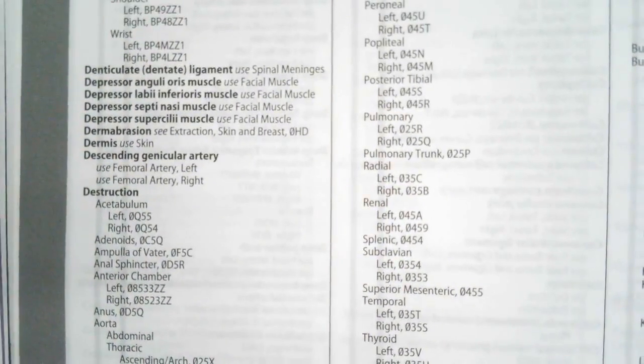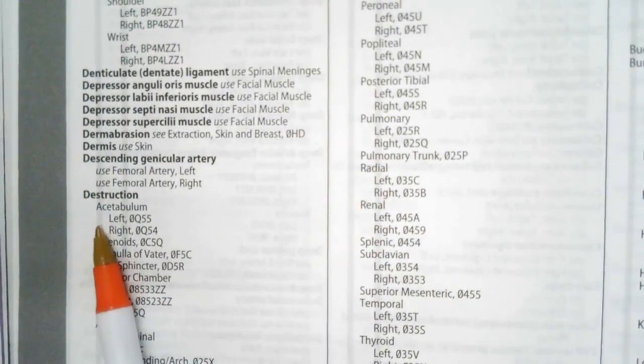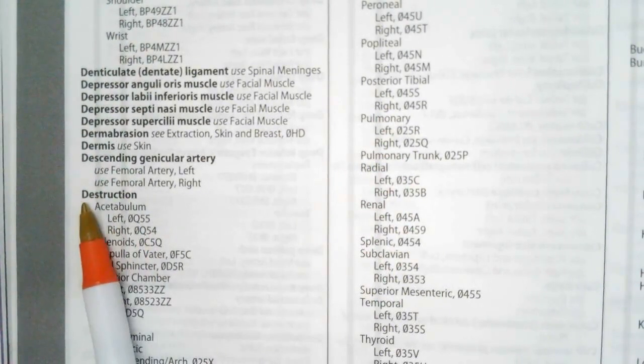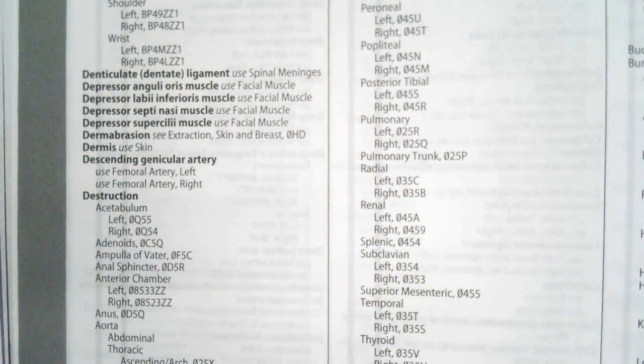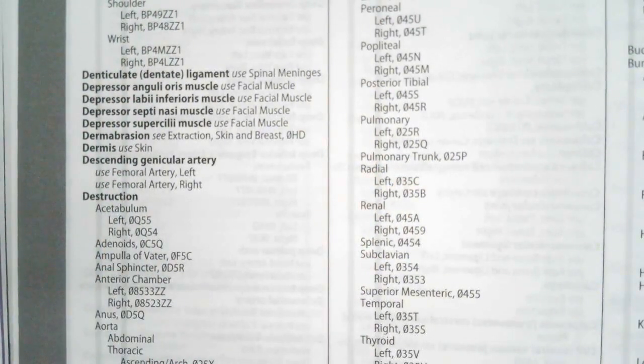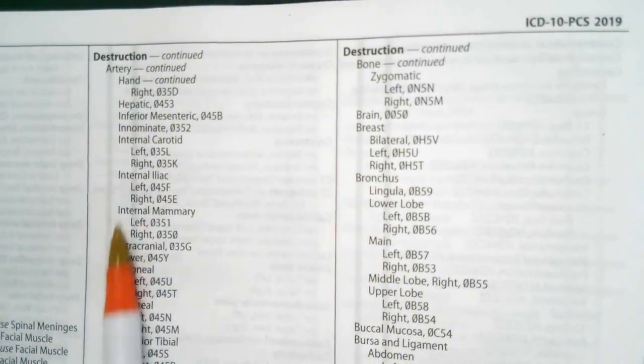So I'm in the index, starting with destruction. Remember, first gray line, second gray line. After the main term, you go to the first gray line, and here we're looking for endometrium. So this first column is all about the letter A. Second column, notice this is artery.